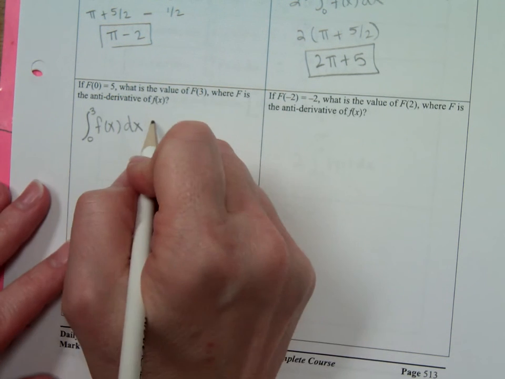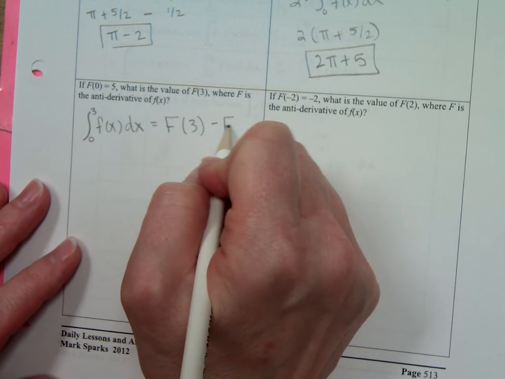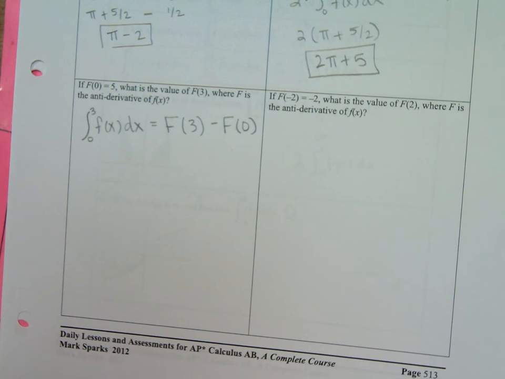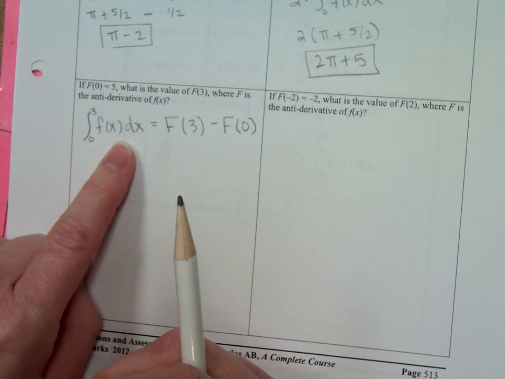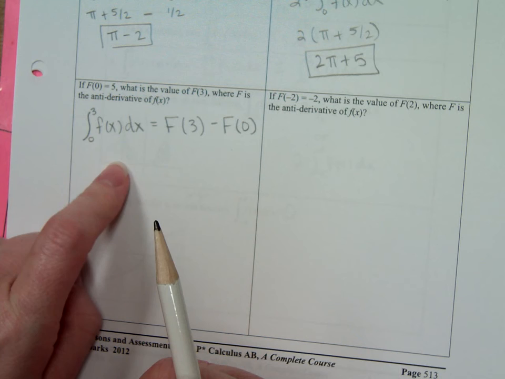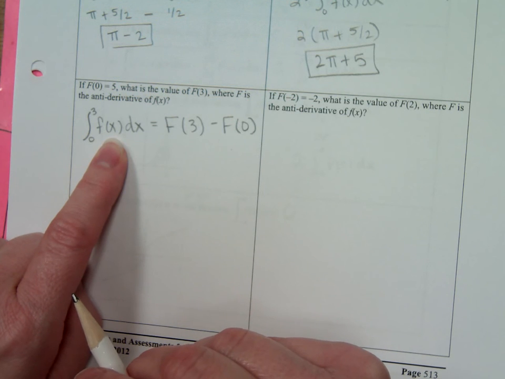Remember from your formula, that equals f of 3 minus f of 0. Now we know what this equals. What does this equal? We found it in the very first one. Oh, pi plus 5 halves.